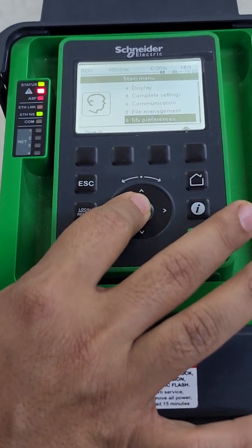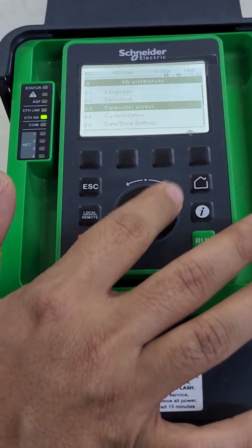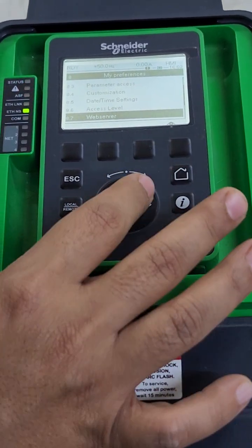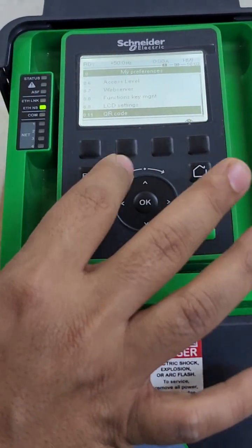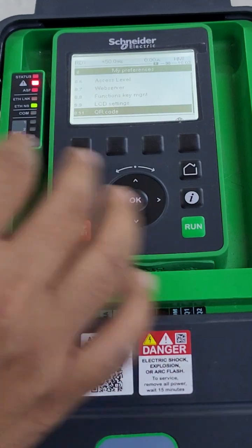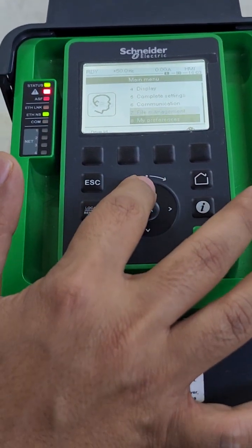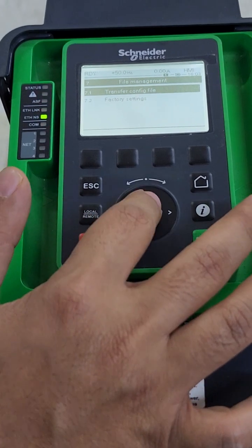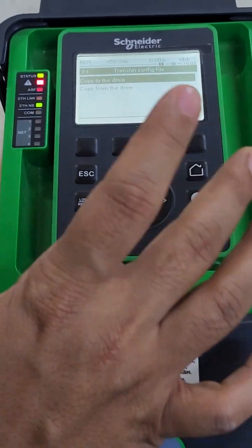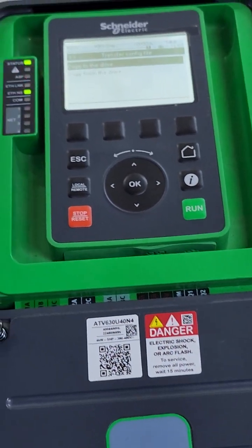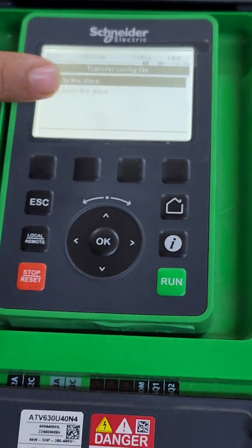At last, if you come to my preferences, these are all the basic settings. Date and time setting, access level, you can set the password, and if you know it, no need. QR code, you can scan and get the manuals. And then in file management, transfer config file. For example, you have a typical VFD and you need to copy and paste the same data and parameters into another VFD, you can take it from this.